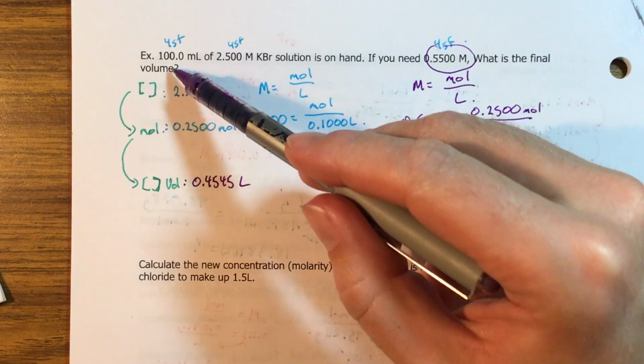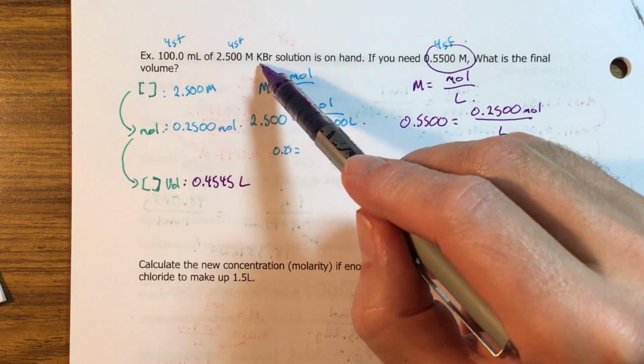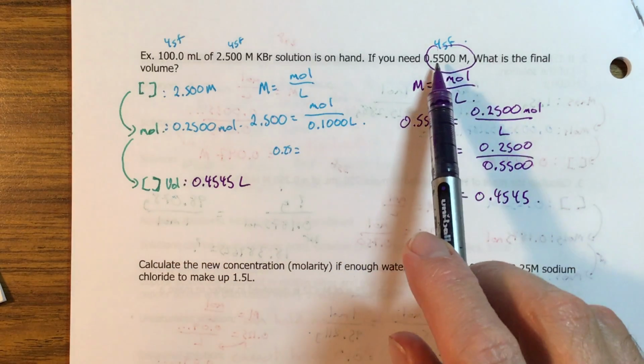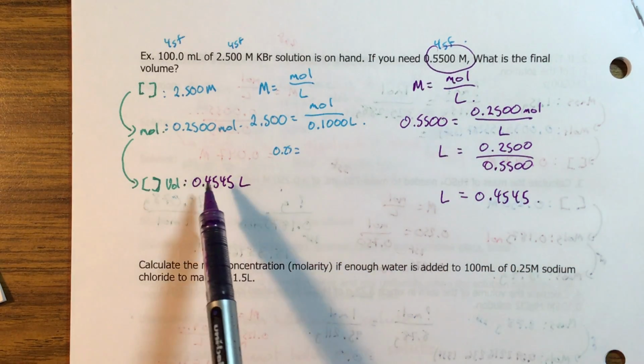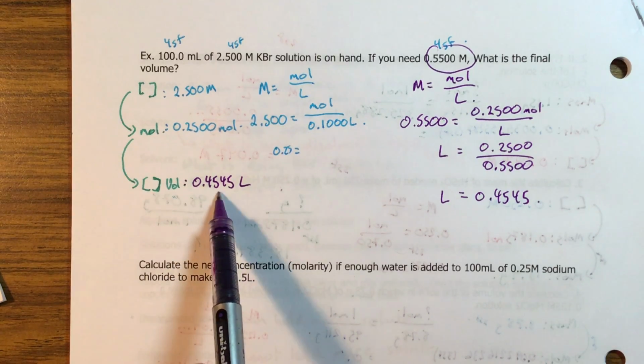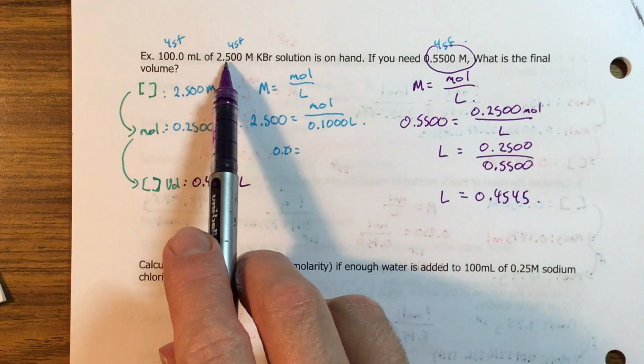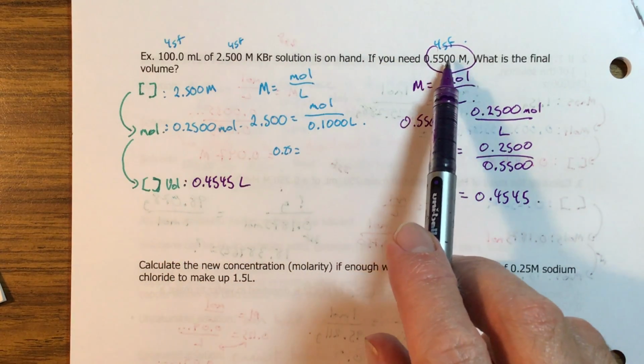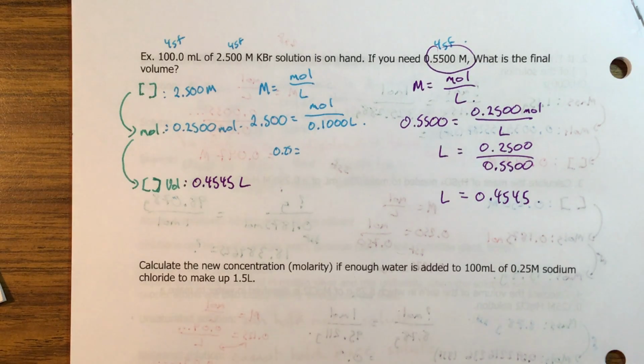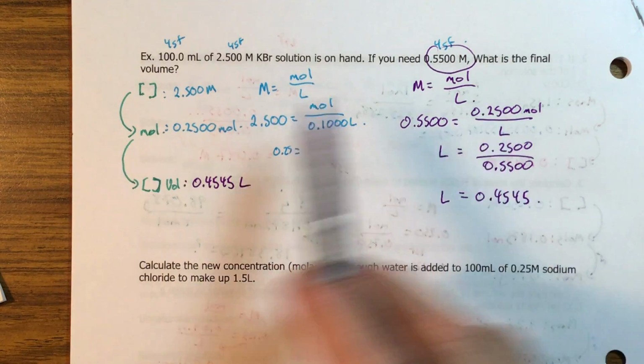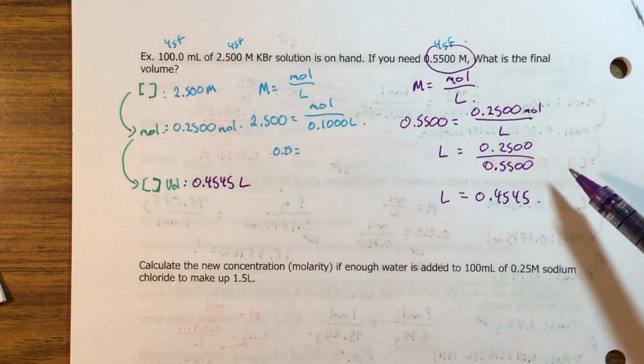So we started at 100 milliliters of 2.5 molar KBr solution, potassium bromide. And we want this concentration of potassium bromide, so we have to add water until it gets to this volume. And then our concentration will have gone down from 2.500 M to 0.5500. Now, in these ones, we're adding water. You add water, you dilute it, you lower the concentration. It is possible to let water evaporate and increase the concentration. The math and the way you set it up is all the same.